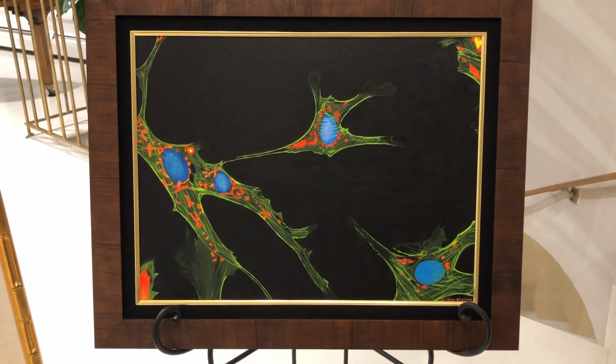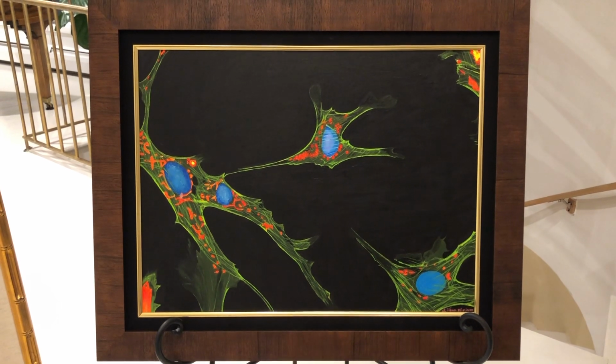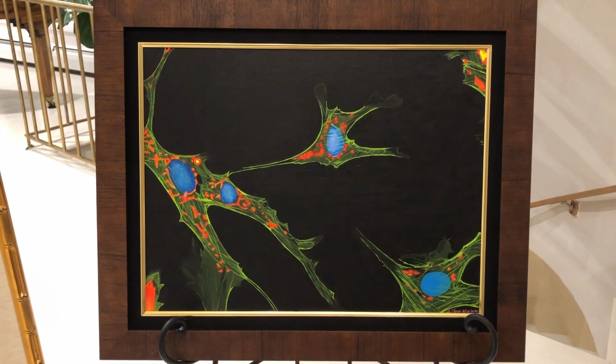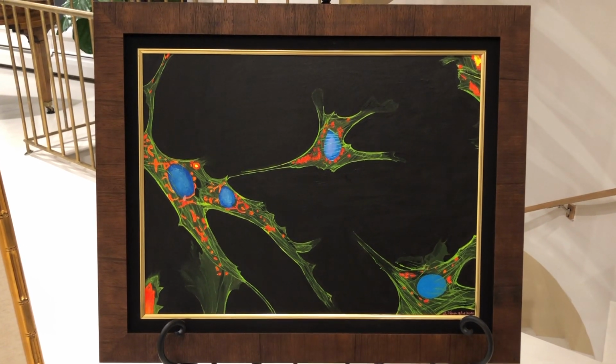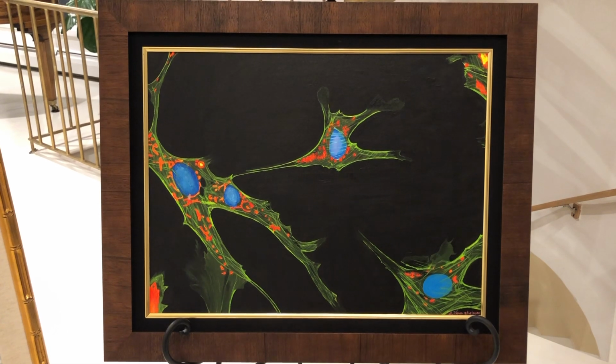For example, this painting illustrates bovine pulmonary artery endothelial cells that have been labeled with MitoTracker Red to identify mitochondria. It was also stained with Alexa Fluor for actin filaments and DAPI for nuclei.